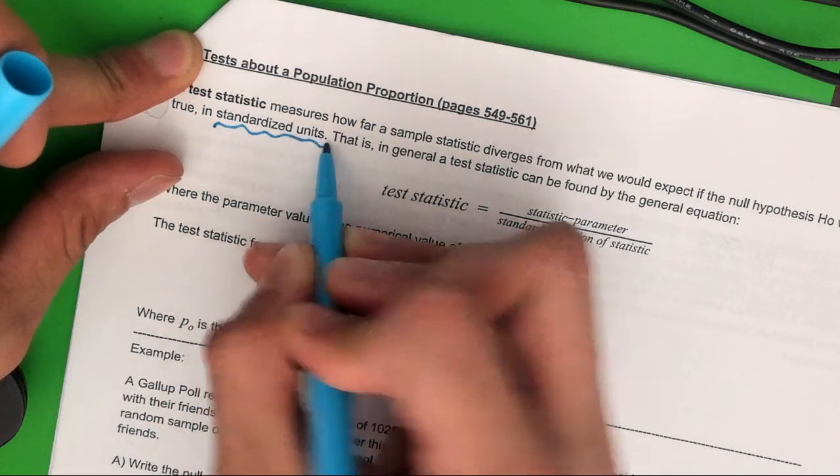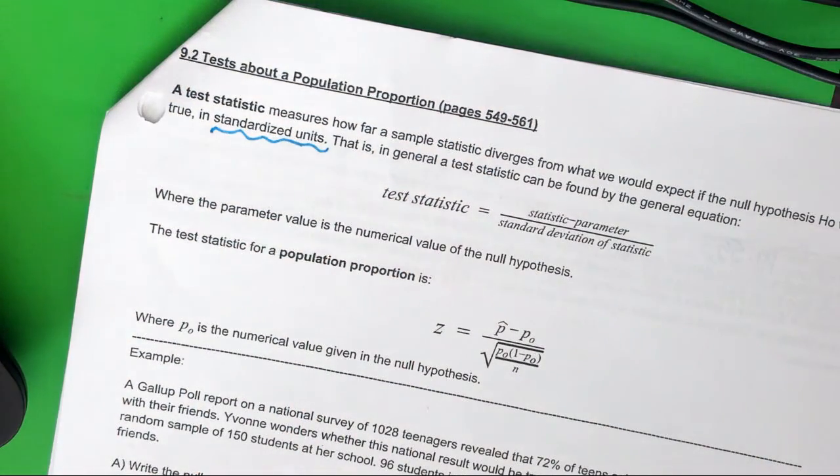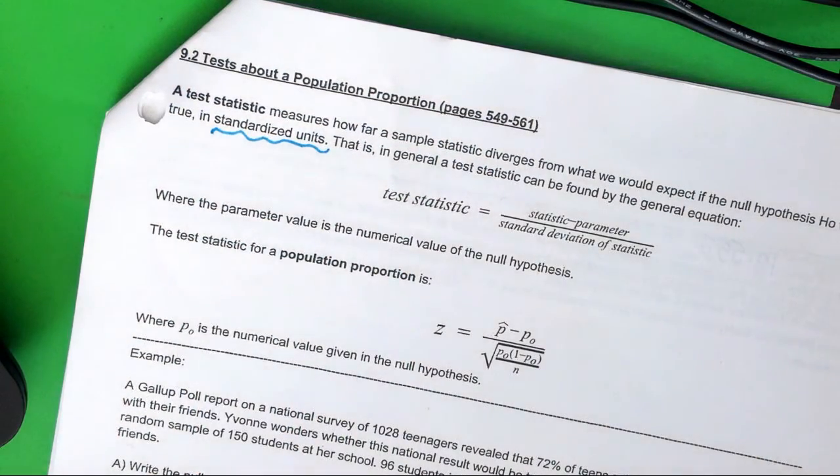Yeah, the principle is the same. The square root thing is the standard deviation formula if you have the proportion. And it even says here that p naught is the numerical value given in the hypothesis. So the best way to do this, like I said, is to go through an example.